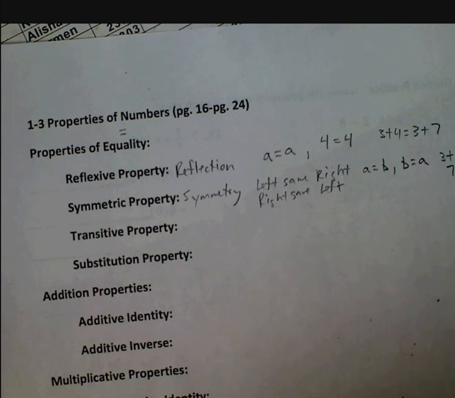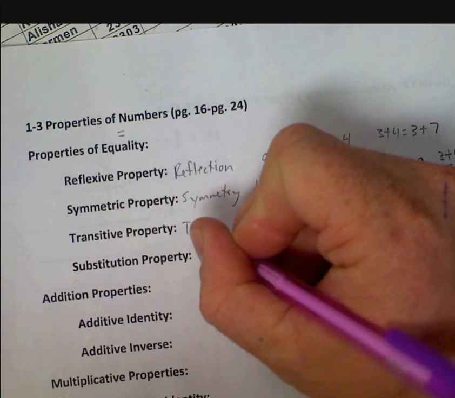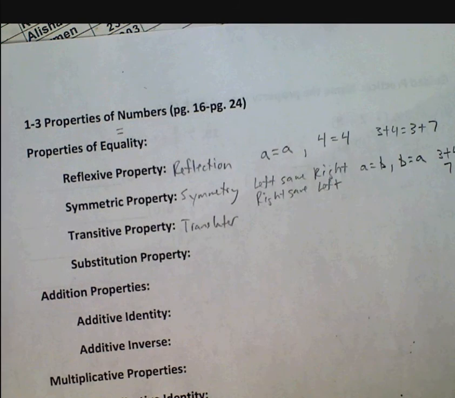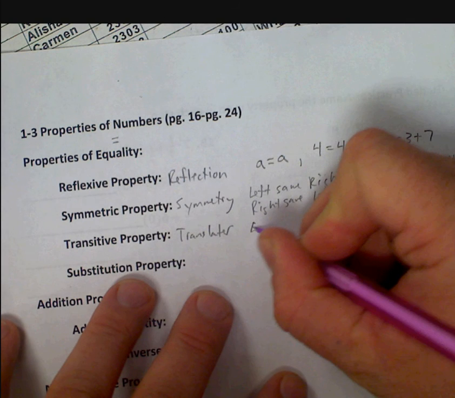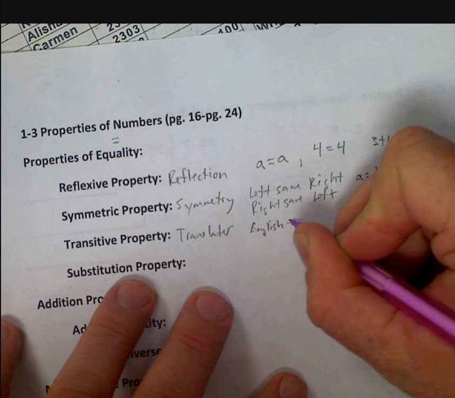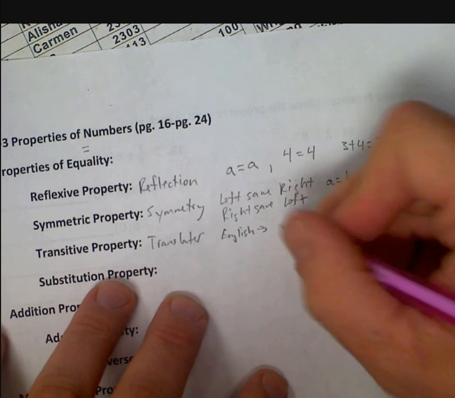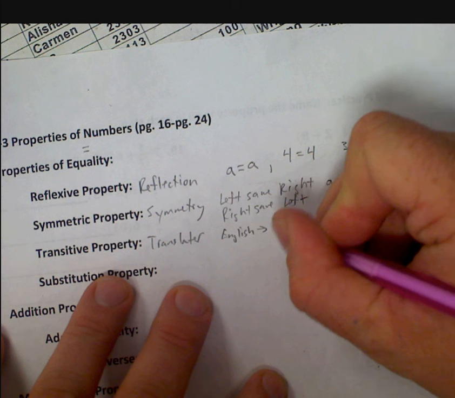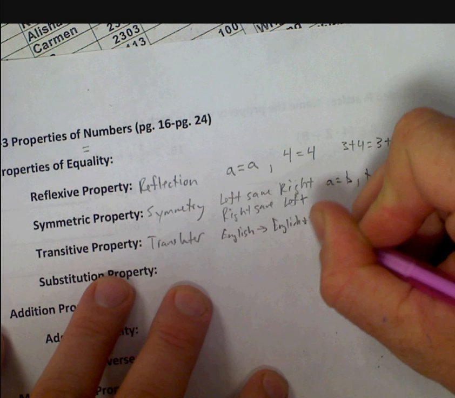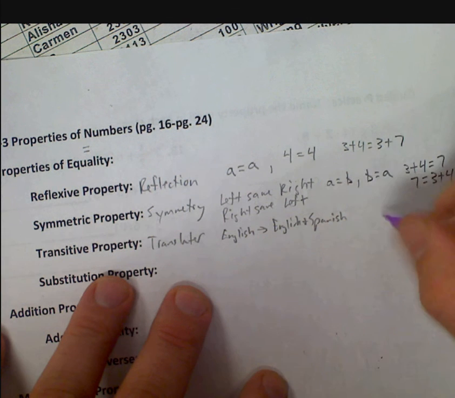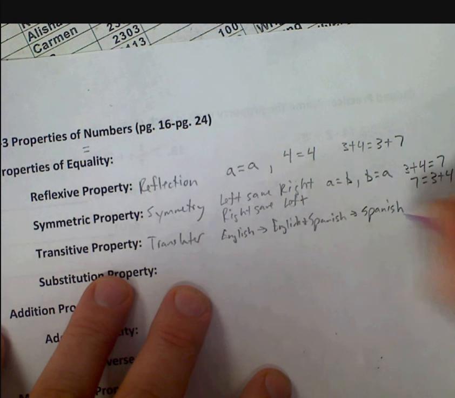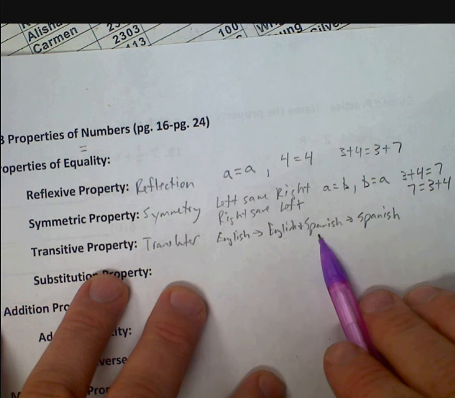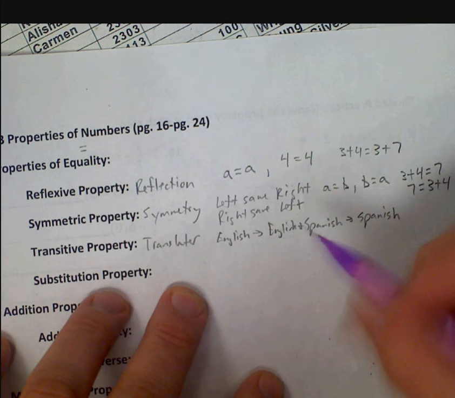Then we get to the transitive property. When I think of transitive, I think of translator. So let's say that I speak English and I speak to somebody who speaks English and Spanish. Well, then the English and Spanish person can speak Spanish. So I need a translator. I need somebody in the middle. So translator would be this.